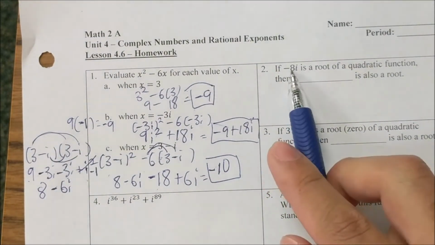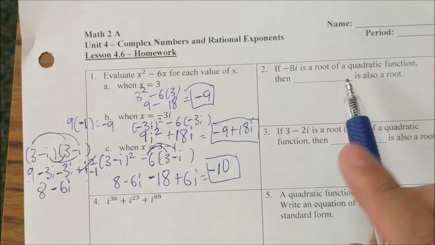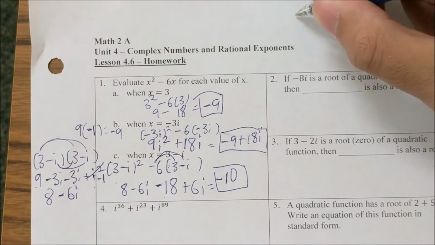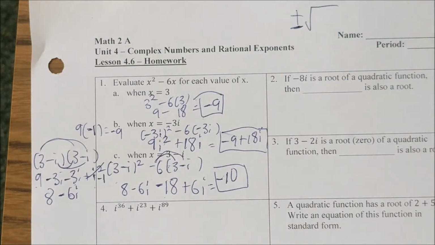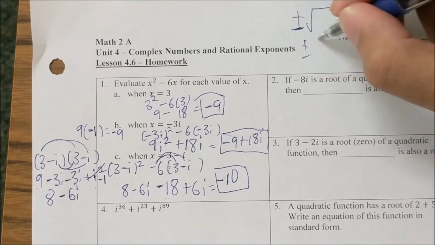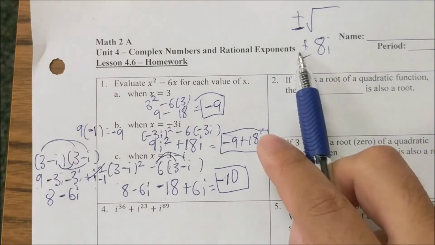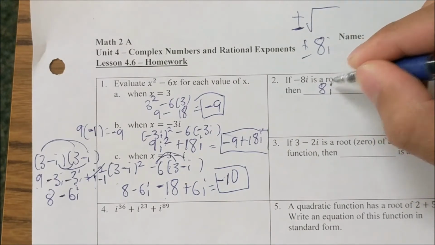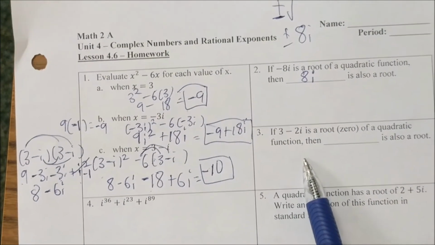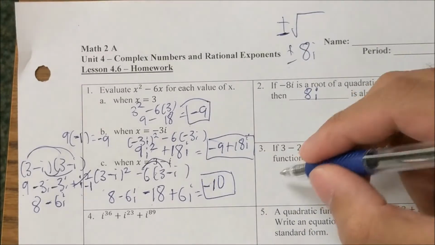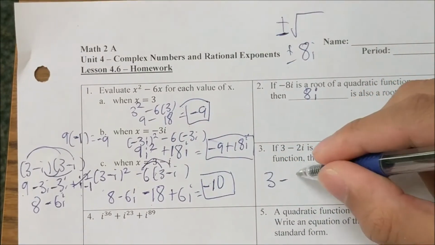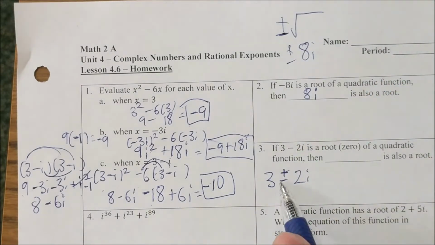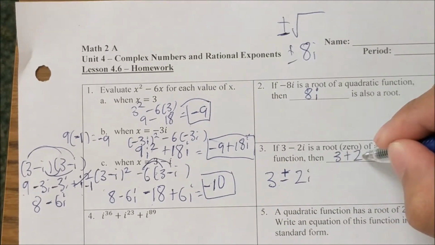All right, so if negative 8i is the root of a quadratic function, hopefully you notice that whether doing quadratic formula or completing the square, it was always plus or minus the radical. So if this part turns into 8i, you could either have negative 8i or positive 8i. Okay, so similarly over here, the only way to get 3 minus 2i as a root is if it was the plus or minus. So 3 plus 2i is also a root.